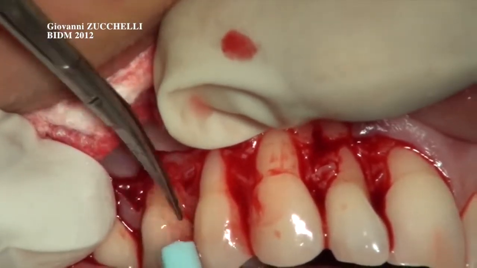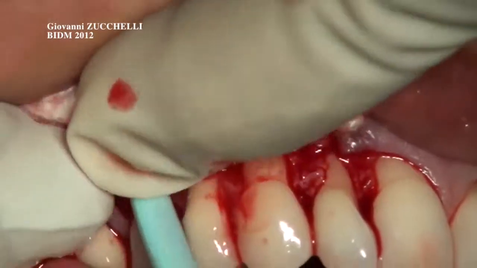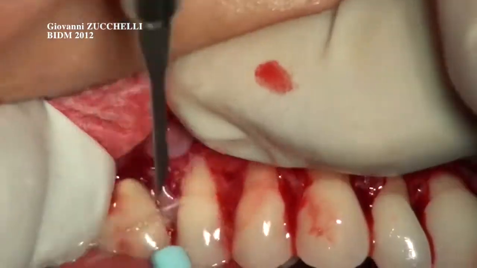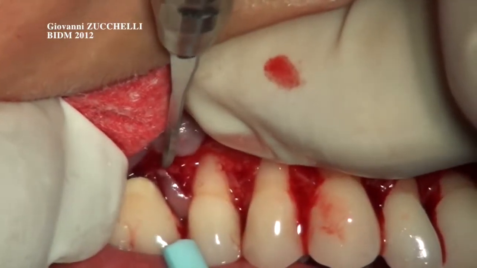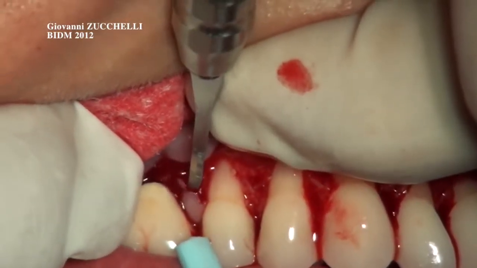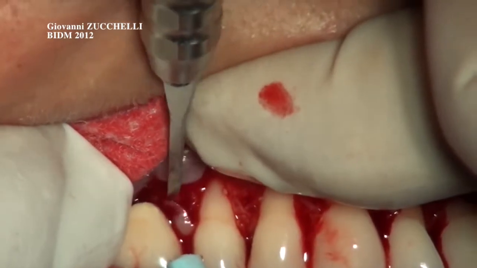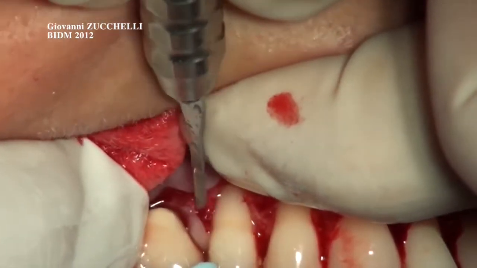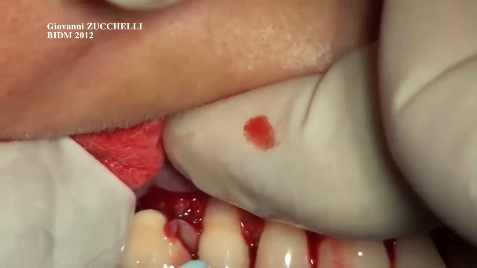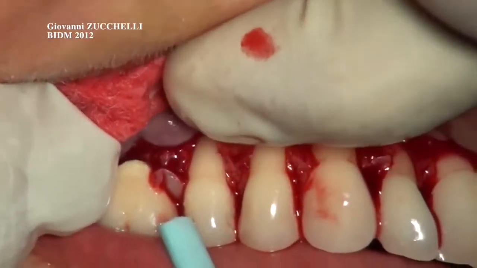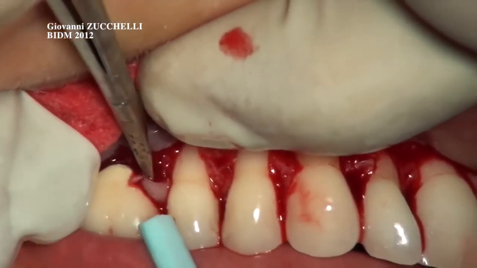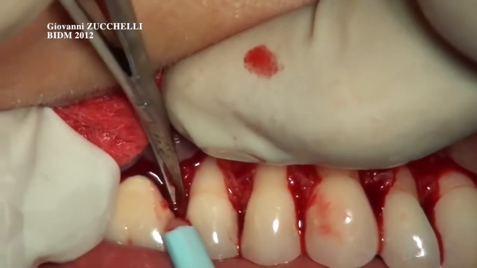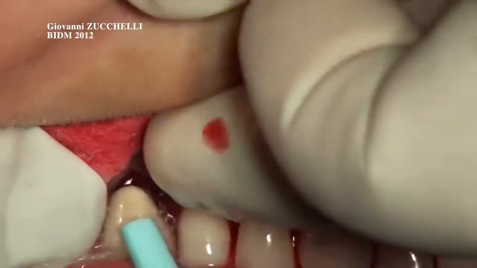Okay, it's even too easy. It's more difficult to explain than to do it. Follow the incision line. Now the epithelium is detached, so it's possible to follow the same incision line and complete desepithelialization.